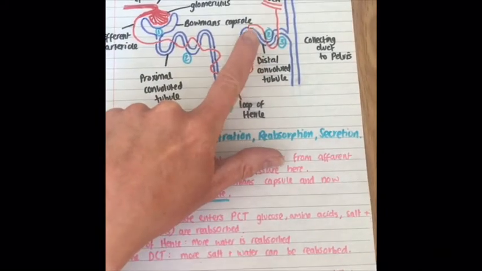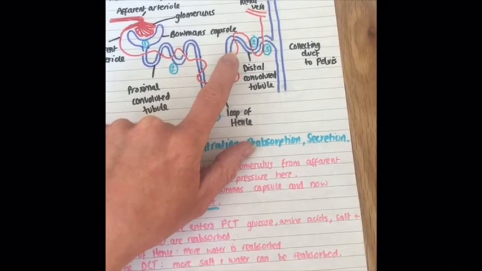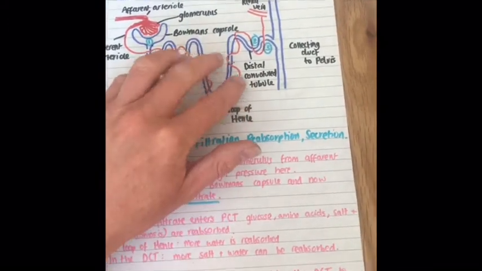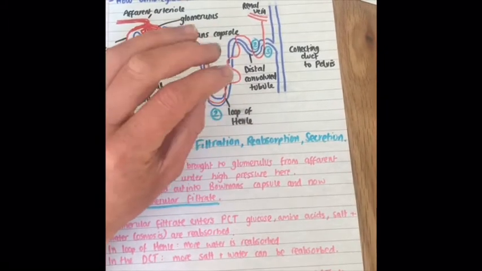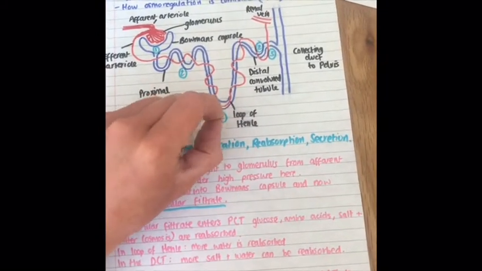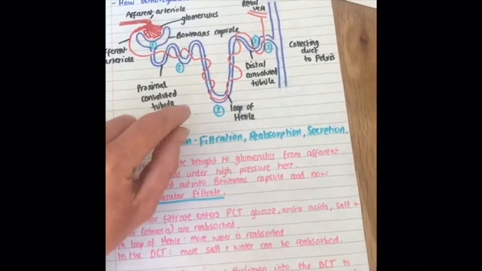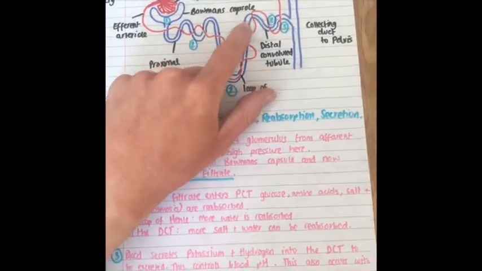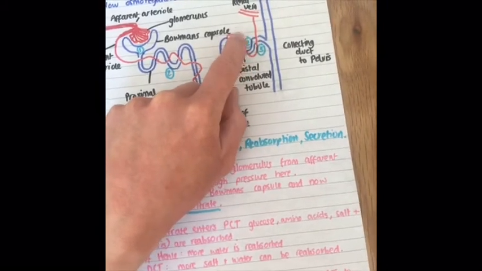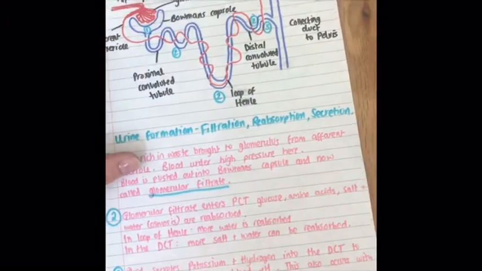So at this point in the distal convoluted tubule, that's where the blood secretes potassium and hydrogen ions into the distal convoluted tubule to control the blood's pH. This also occurs in the distal convoluted tubule with drugs, alcohol, any toxins that our body has. So if you think of urine samples for drugs or urine samples for alcohol, these toxins are put back into our urine at this point here. So we'll be able to tell if a person has been taking these substances. Okay?